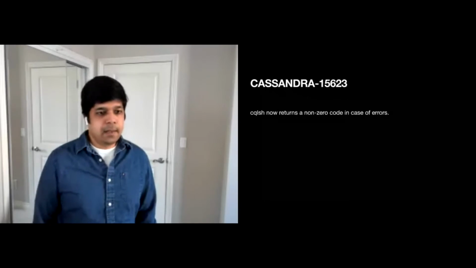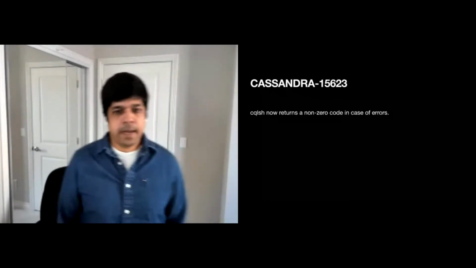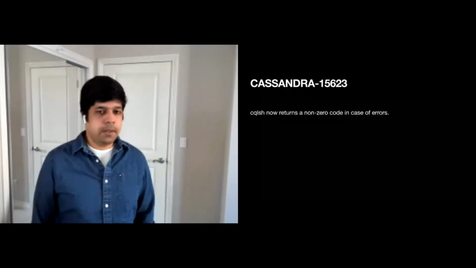This is a simple one, but it's an important one as well. CQLSH now returns a non-zero error code in case of errors. So this is one of those things that there's not a whole lot of debate on.